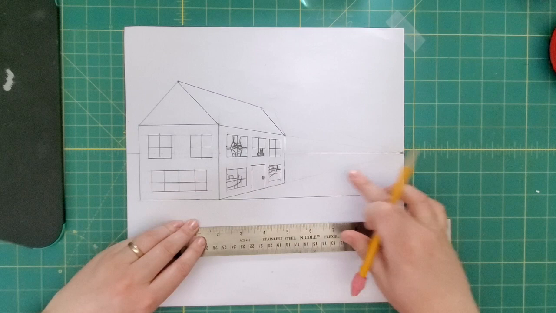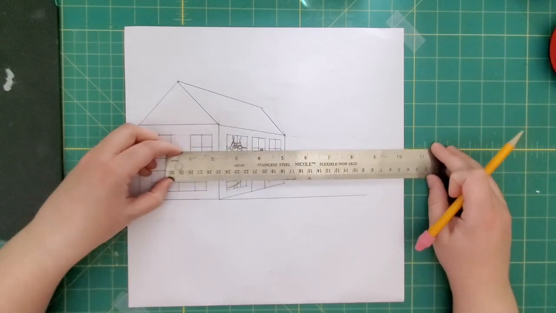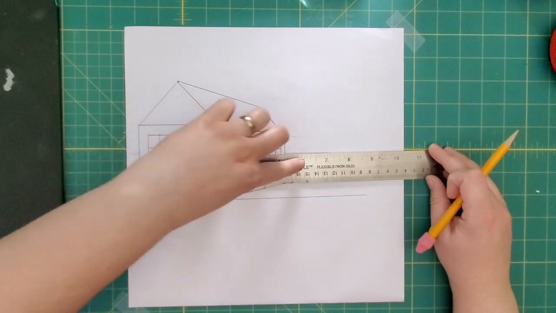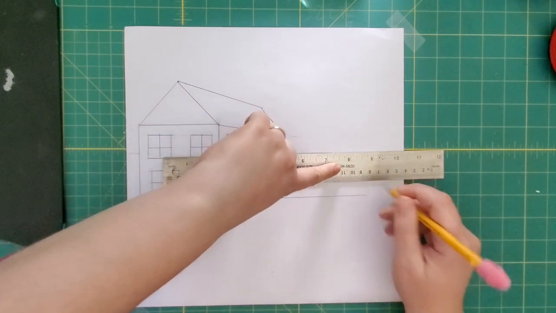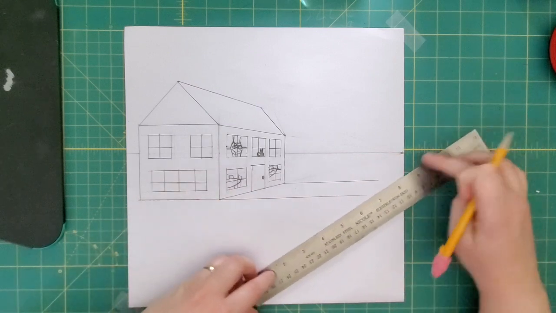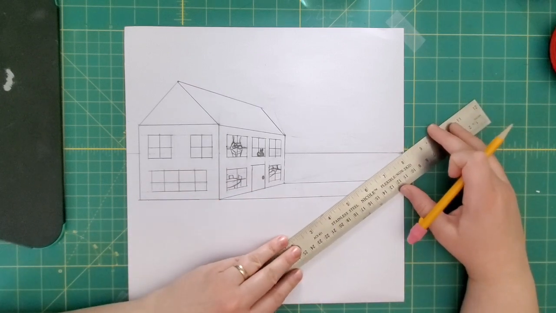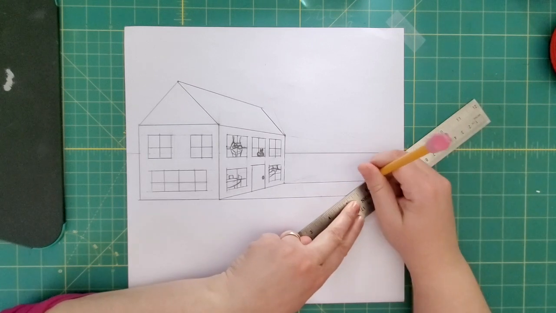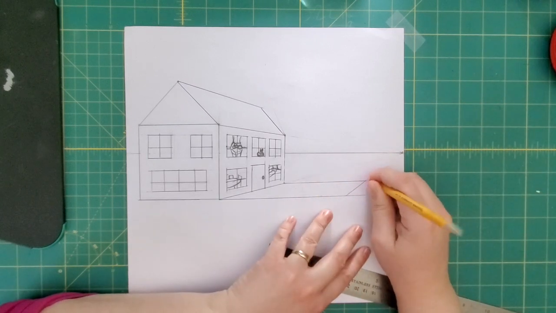And then it's going to come off the back side of the house too. So it's going to be another horizontal line. So again, we're matching what this side's doing because that's where we're coming from. And then the left side of it is already going to the vanishing point. So we're going to make the right side of it also go to the vanishing point. Boop. And then we can erase it.